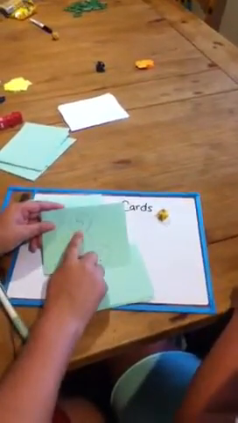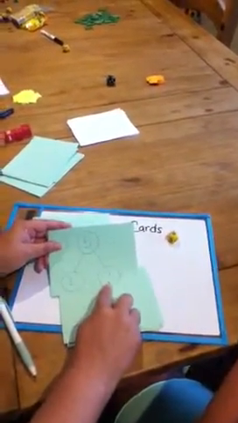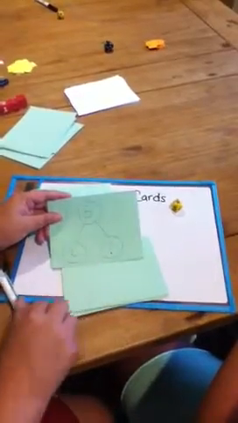In this example of a number bond card, this is our whole. Our whole is 5. We know part of 5 is 3. What would our other part be? 2 and 3 make 5.